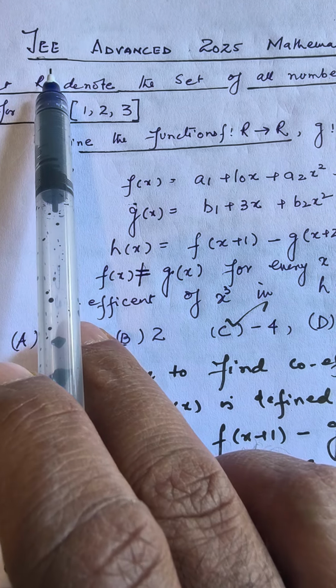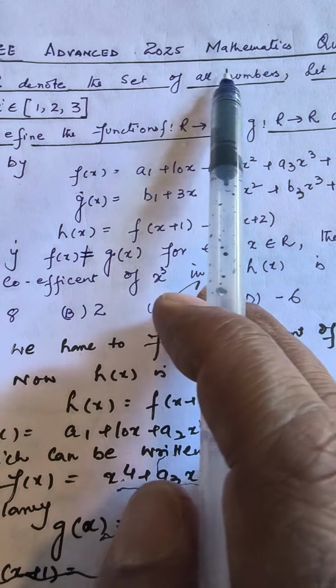Okay guys, let us start this. Today our question is a JEE Advanced 2025 Mathematics question.